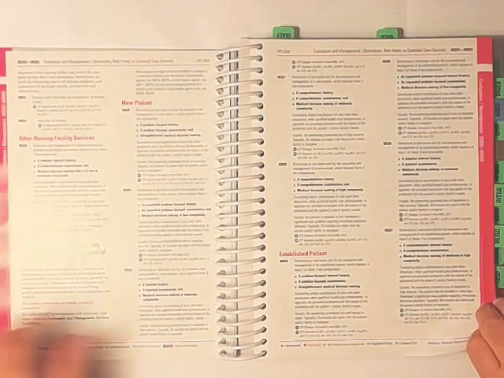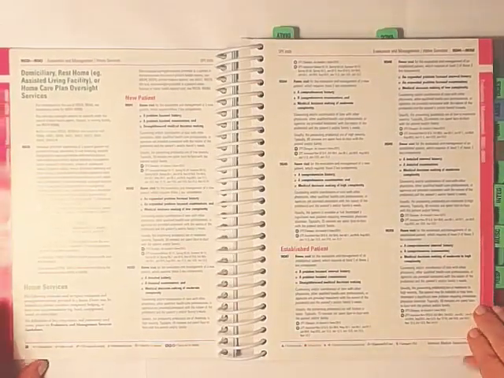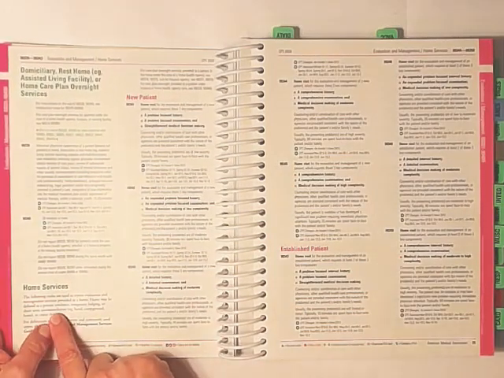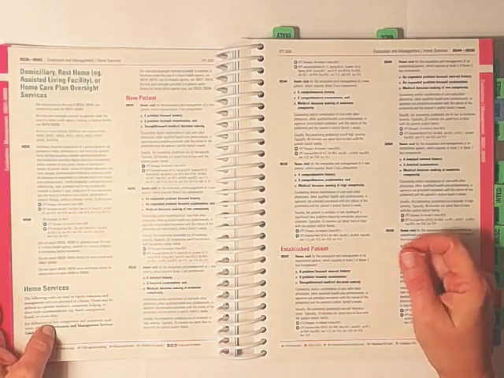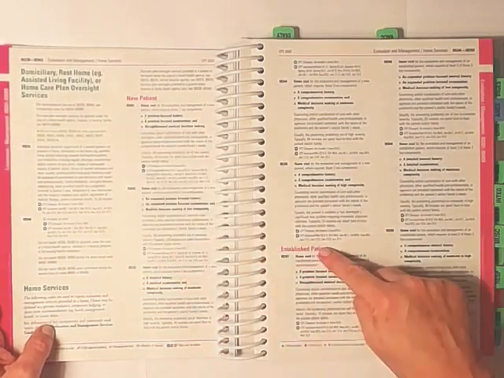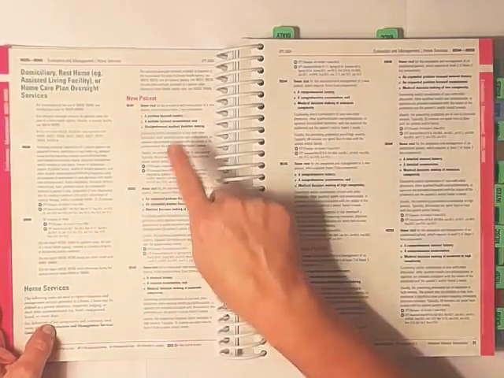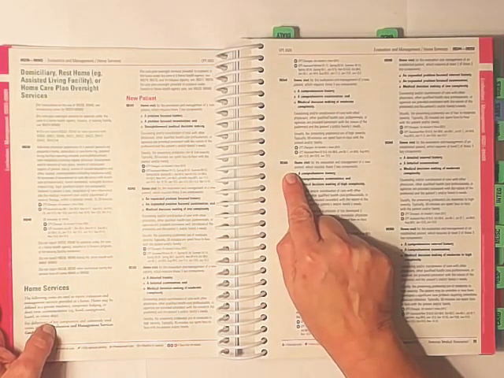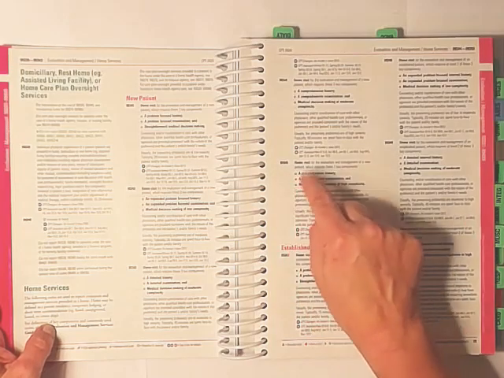Still going. I'm getting closer. Home services. So that would be your home visits. And it was a new patient, level 5. So this is new patient. There's my established. This is home visit. New patient, level 5. So I'm going to follow it. 99345 is my home visit, new patient, level 5.